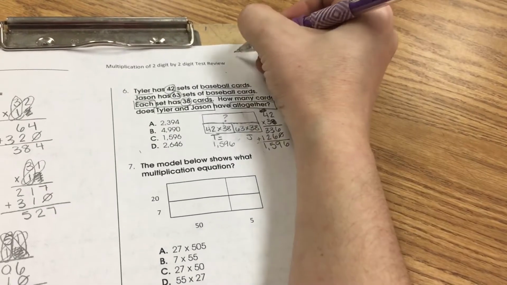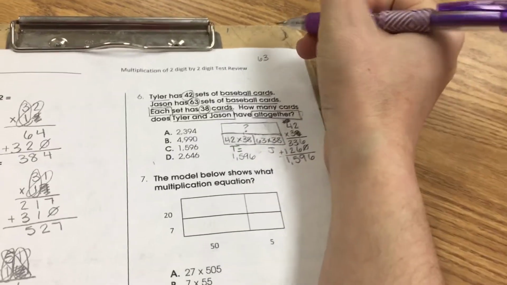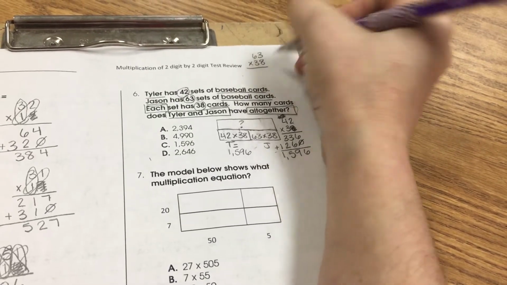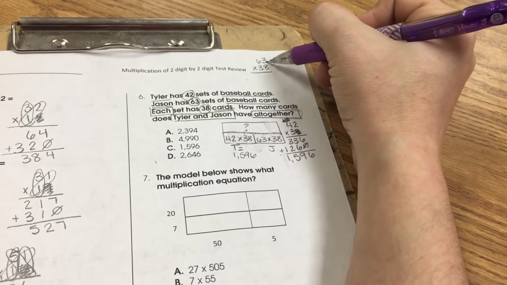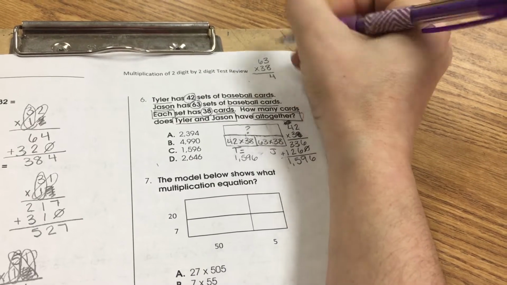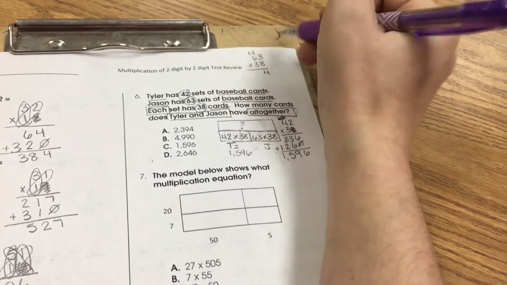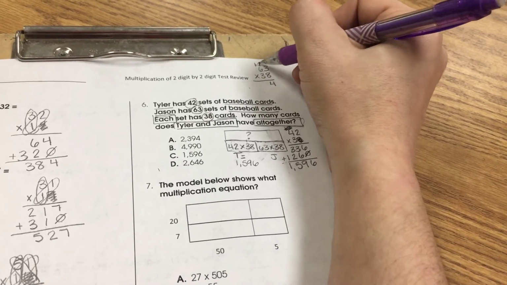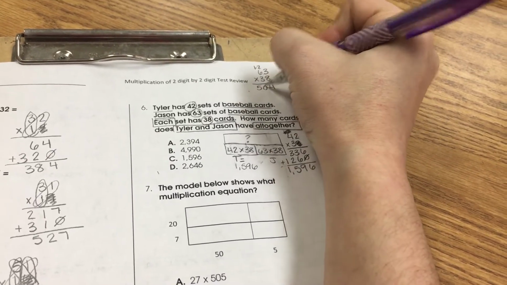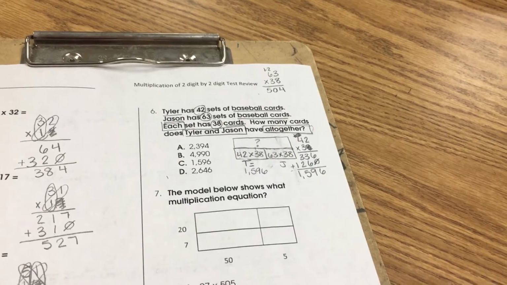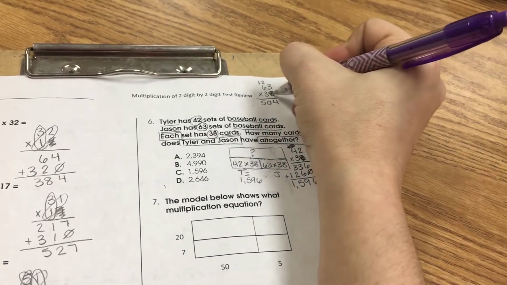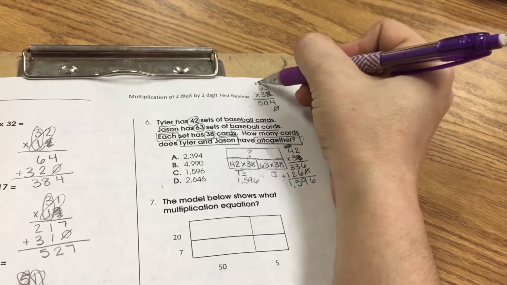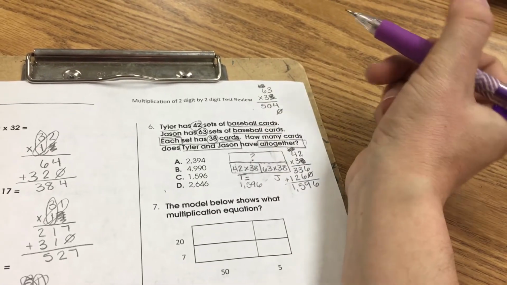So now we have to do 63 times 38. 8 times 3 is 24. Put my 4, add my 2. 8 times 6 is 48, 49, 50. So in my first row, I have 504. I'm done with my 8, so I scratch it out and put a placeholder. I'm also done with this regrouping, so I need to scratch that out.